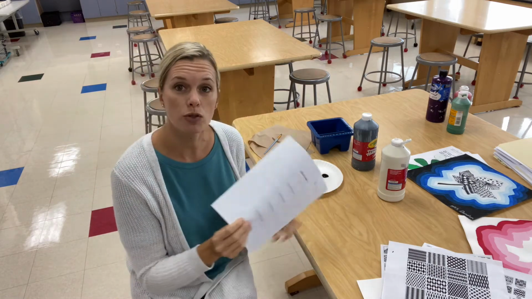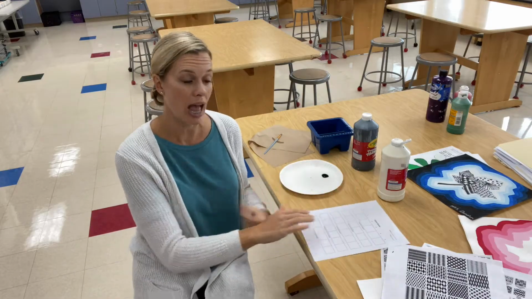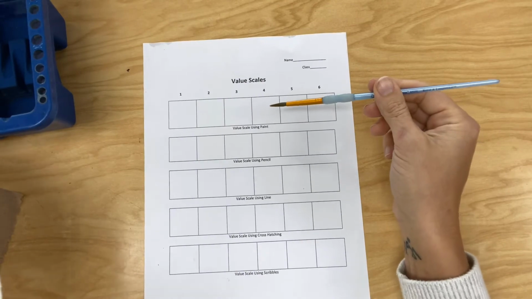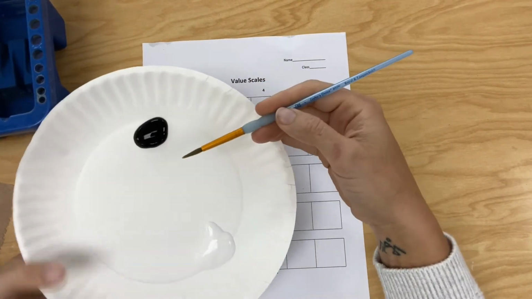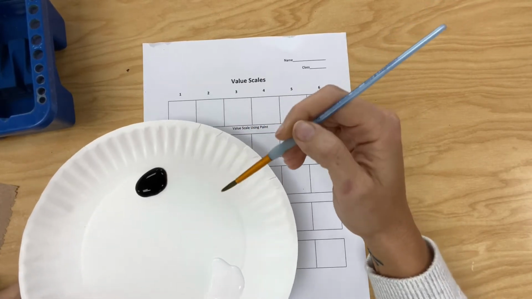All right, follow along as we learn how to mix tints and shades and create a value scale just using black and white. All right, here's the worksheet. Again, you can find that in your Google Classroom under Lesson 2 assignment. You're going to want to print that off or contact me on how to get one. You're only painting that top value scale that says value using paint.